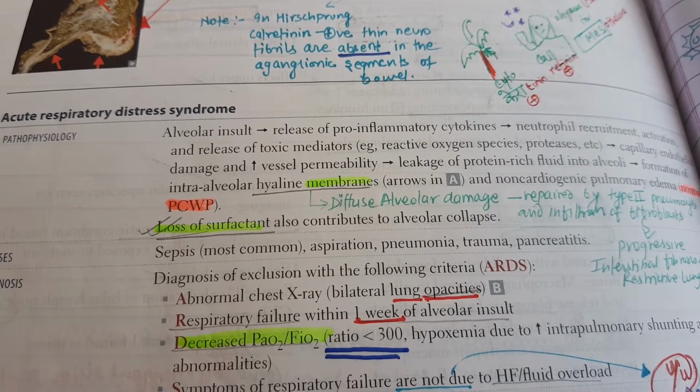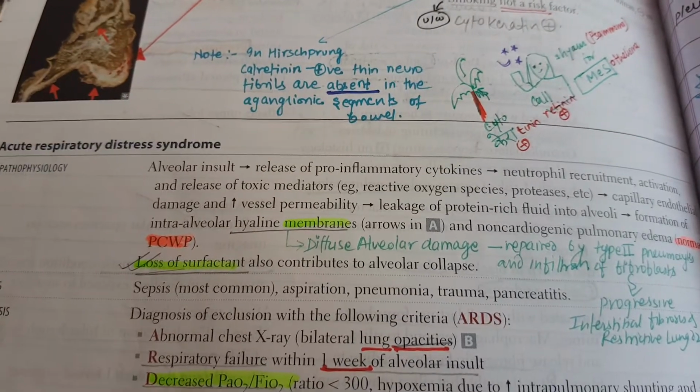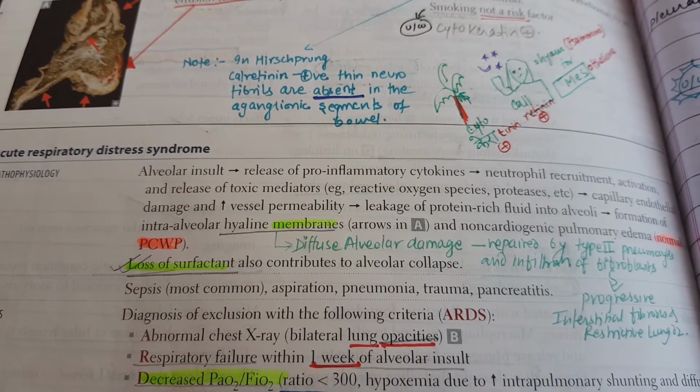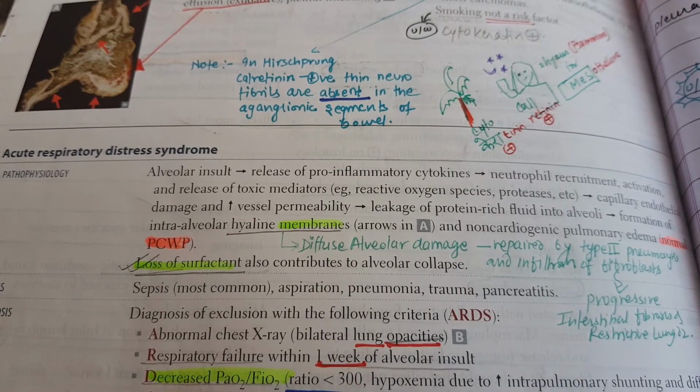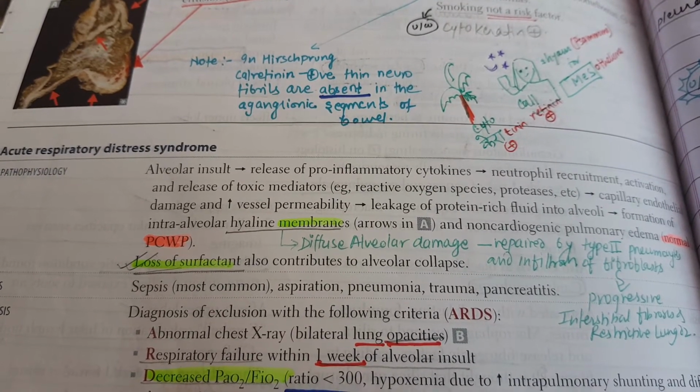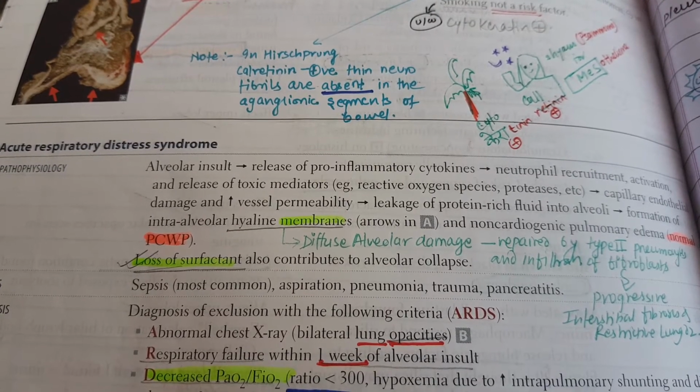So when I say acute respiratory distress syndrome, I want to tell you one thing. In acute respiratory distress syndrome, remember there is a normal PCWP. This is the most important thing that will help you point towards this diagnosis. So what happens?